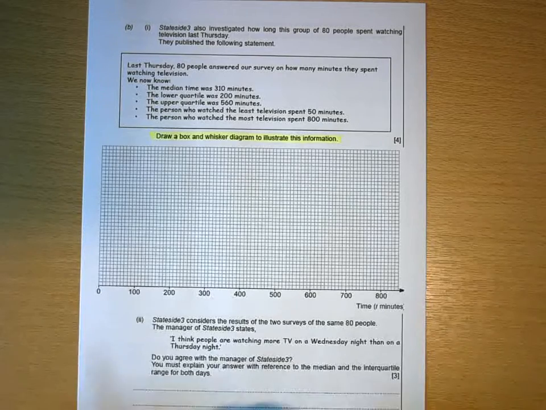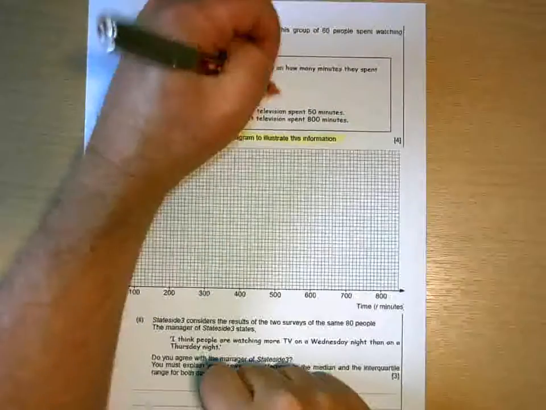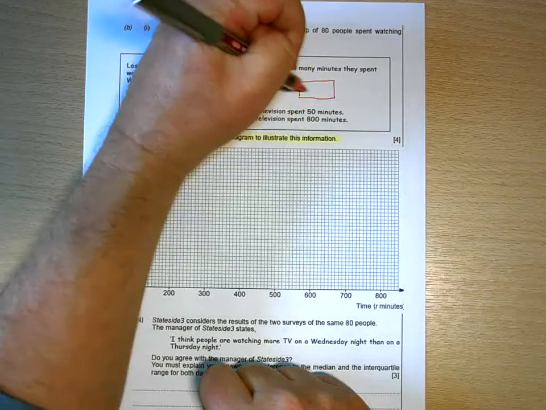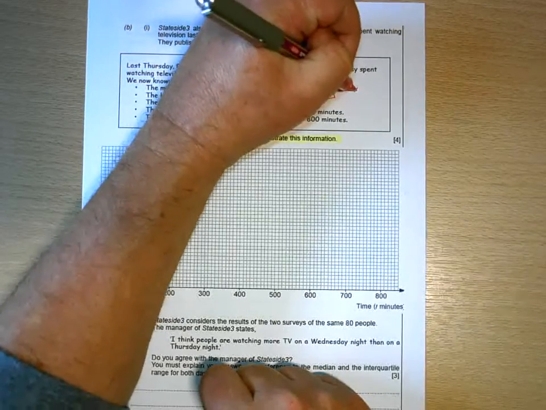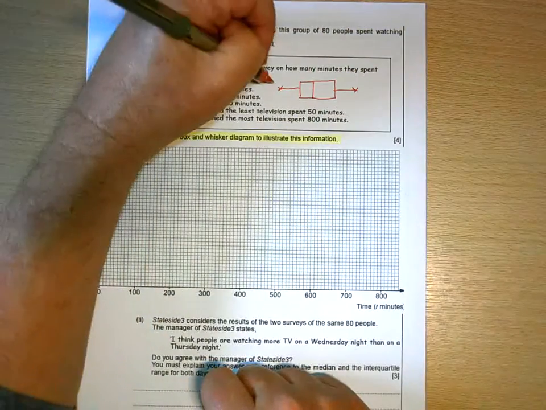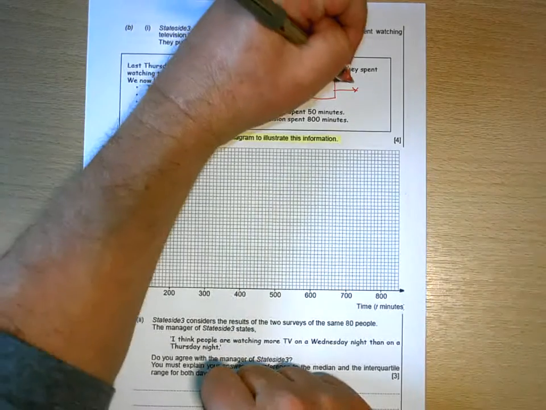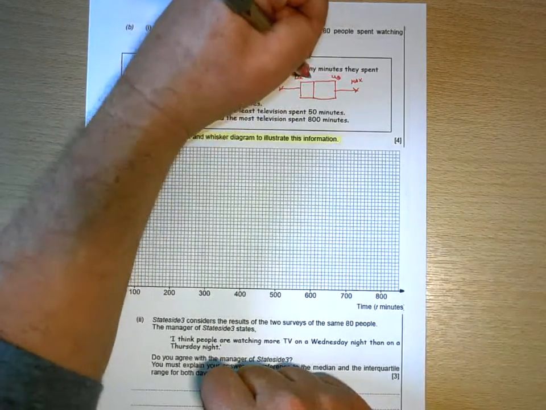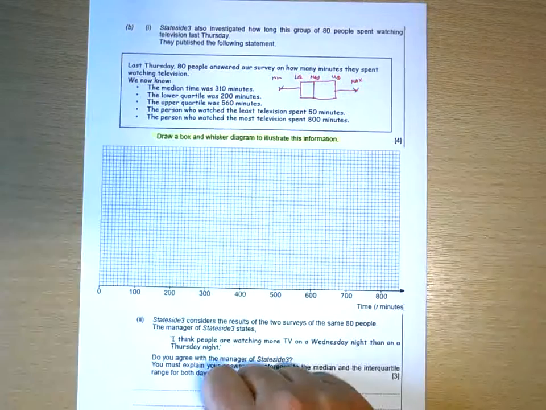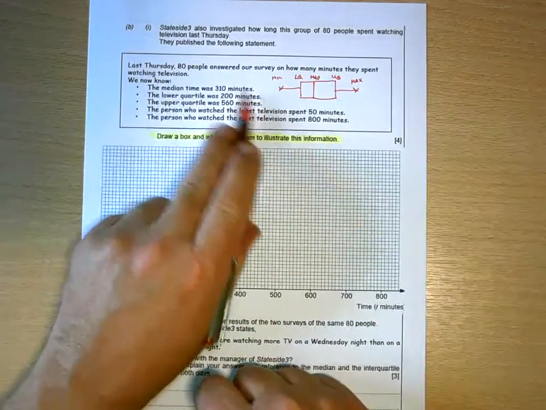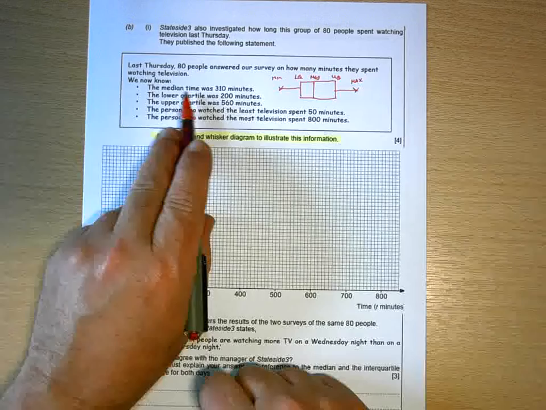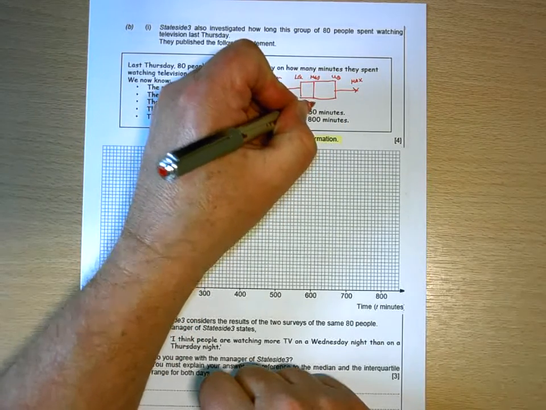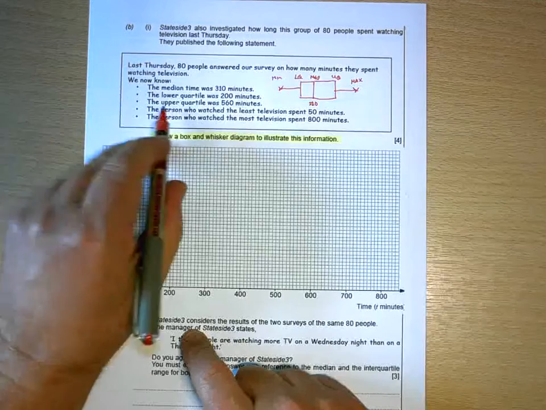So we drew a sketch of this on the formula page right at the start, and if you recall, what we are looking at for a box and whisker diagram is something that looks like that, where that was the min, that was the max, that was the lower quartile, upper quartile, and median. So if we just transfer that information, the median time was 320, so this line is going to appear on 320.